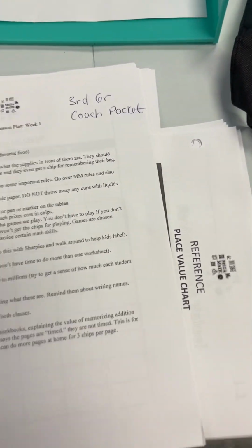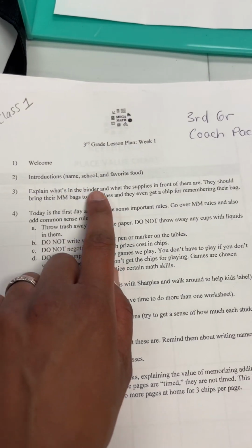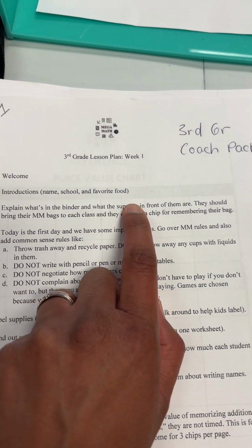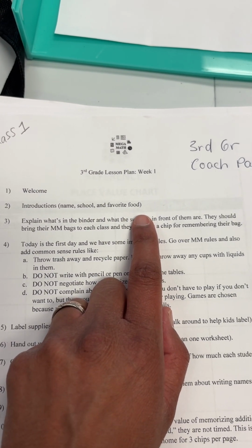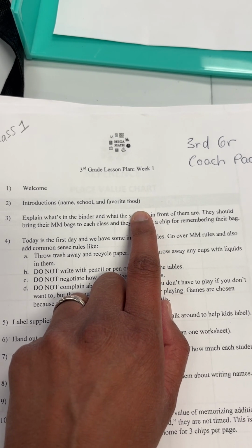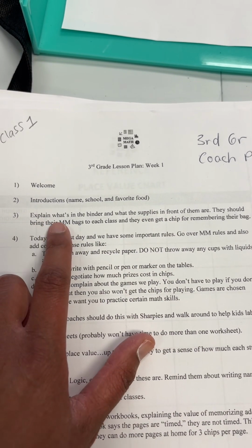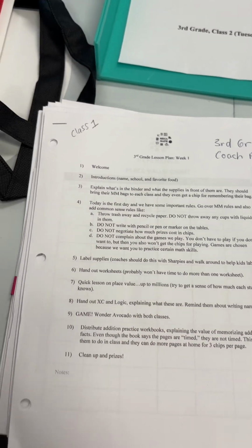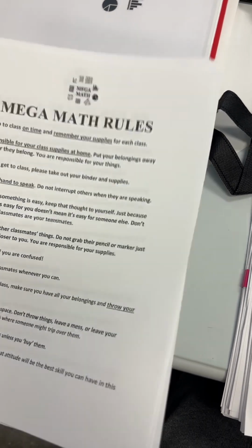And then we could do introductions: your name, your school, your favorite food. And I realize that these don't have time on them, but we could say just 5 to 10 minutes for introductions, and then they're going to look through their binder. Speaking of, we are going to walk them through what is in their binder, as well as pass out the Megamath rules, which are in a pile here.